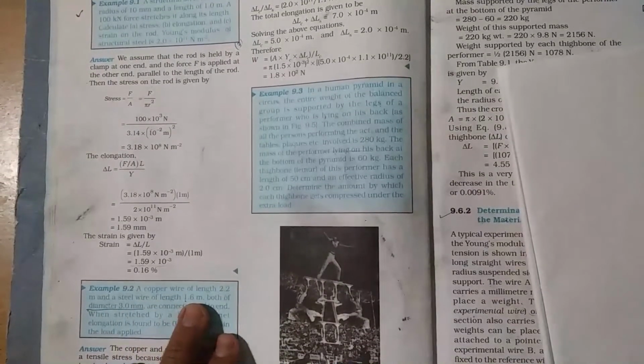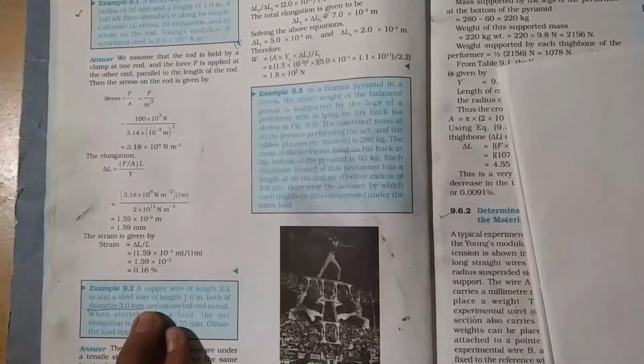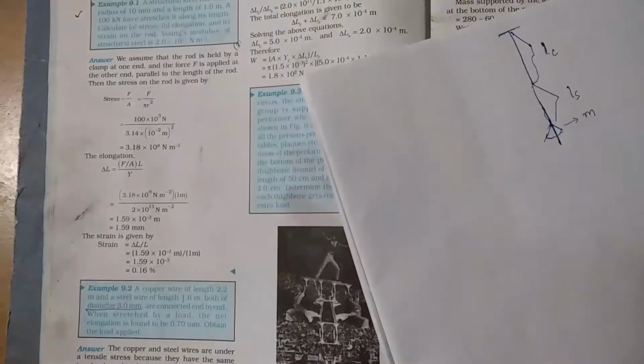A copper wire of length 2.2 meter and a steel wire of length 1.6 meter, both of diameter 3 millimeter, are connected end to end. When stretched by a load, the net elongation is found to be 0.70 millimeter. Obtain the load applied.